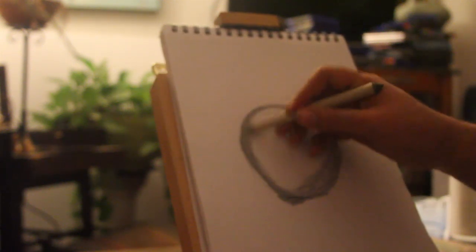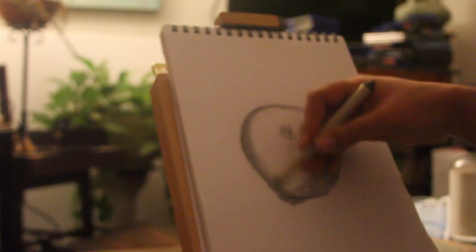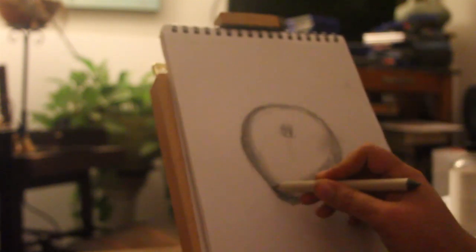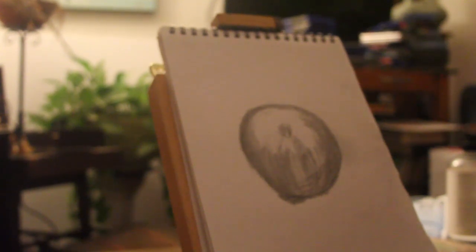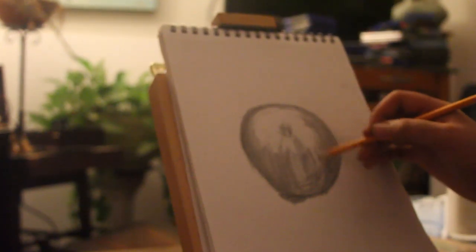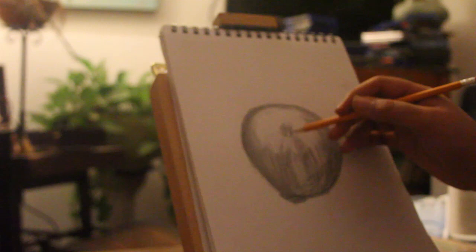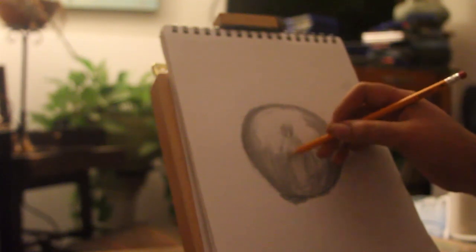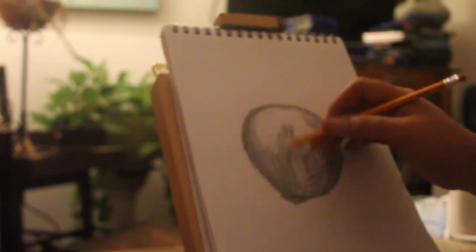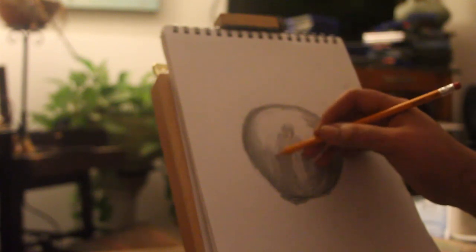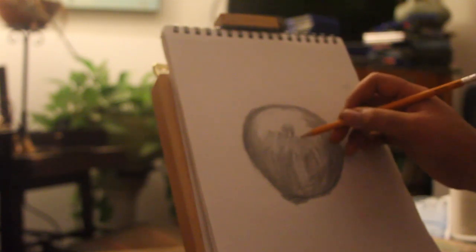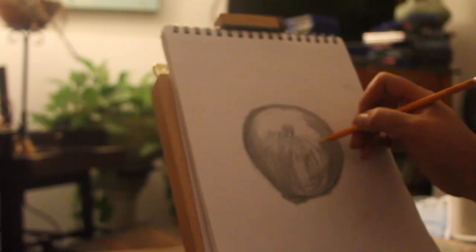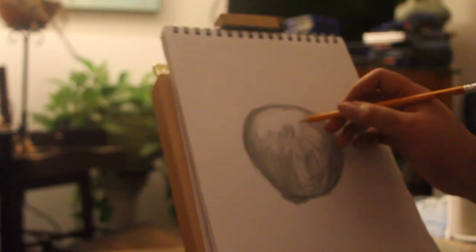As I bring it up, I give it extra shading and light. I lighten up the dark areas so that it's not all one area. If I make it all the same type of shadow, then it'll end up looking flat. So you have to change it. Sometimes you have to press lighter or go in different directions. Sometimes that helps.